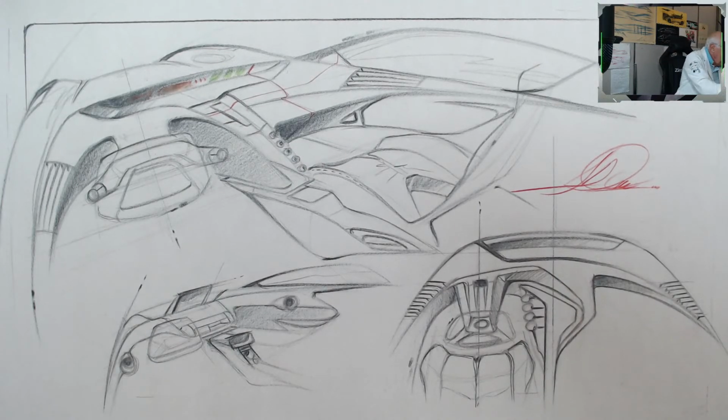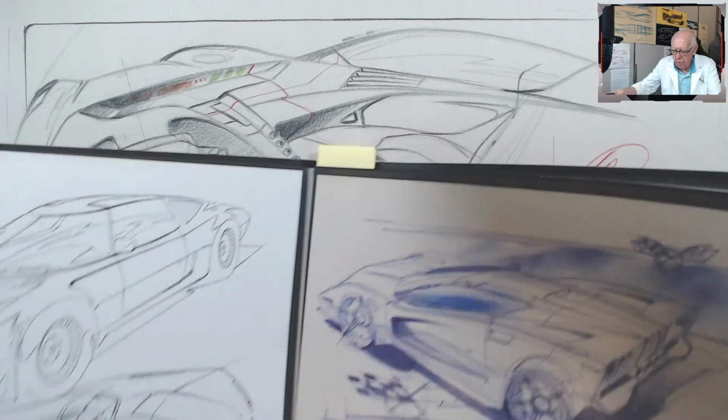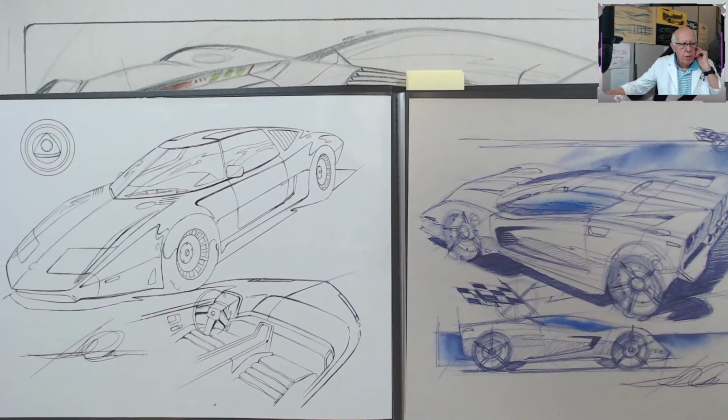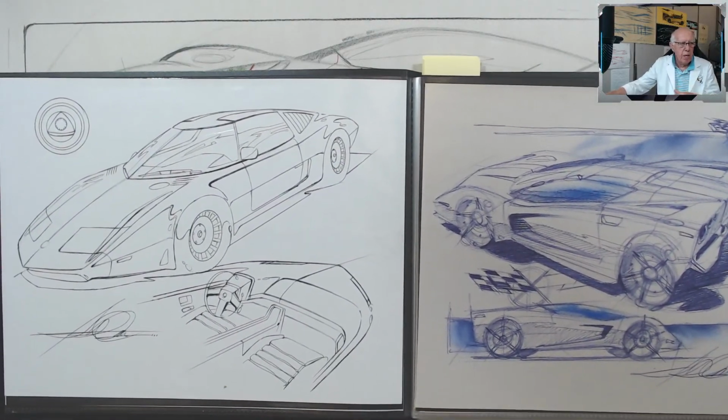So let's do this. I brought a little sketchbook along here. I picked a few examples here for you to look at, in terms of, again, putting the combinations together.